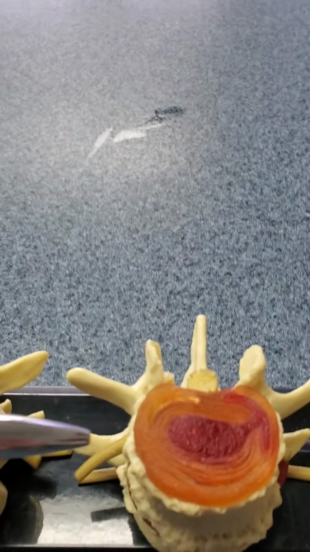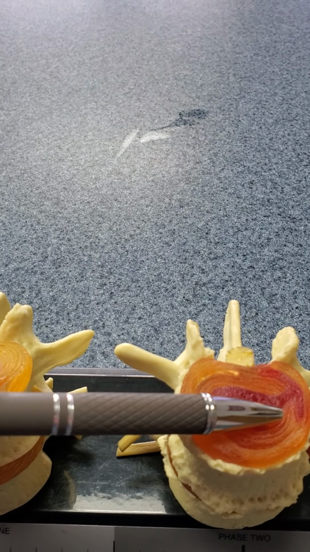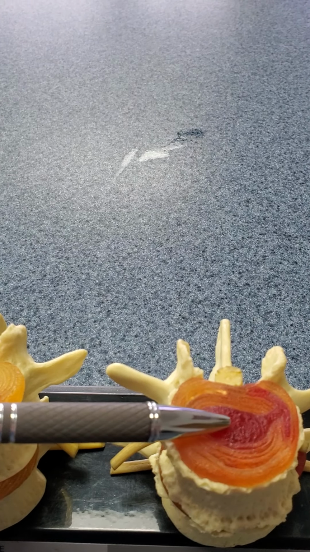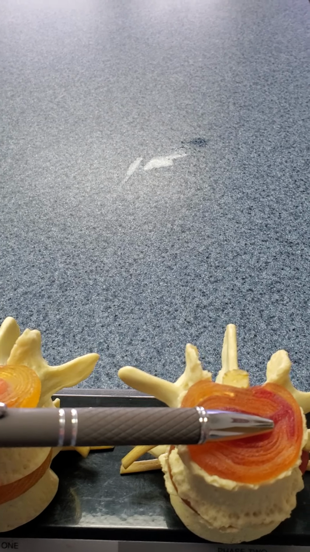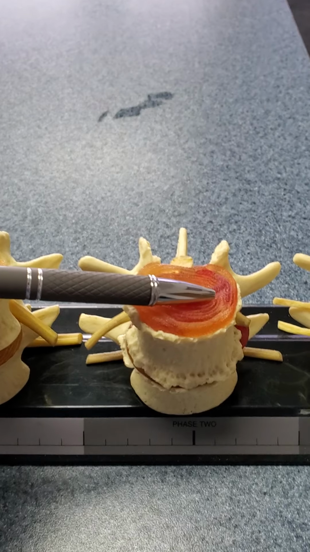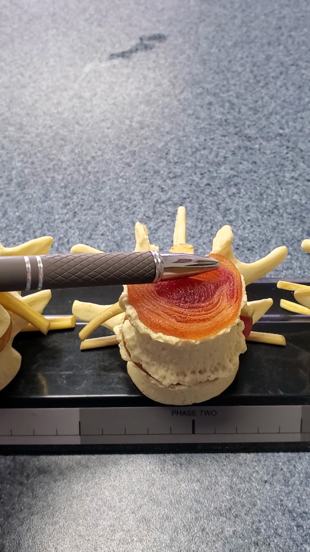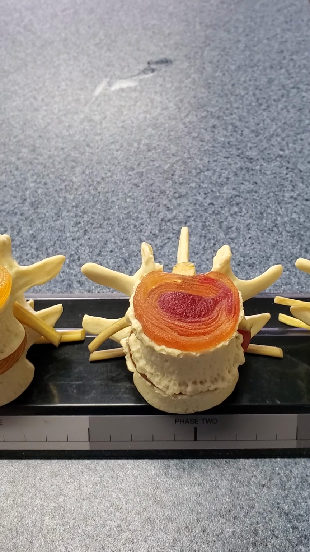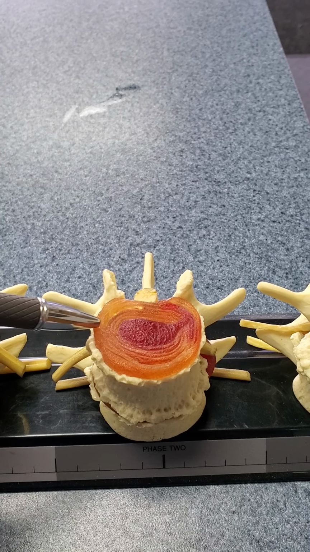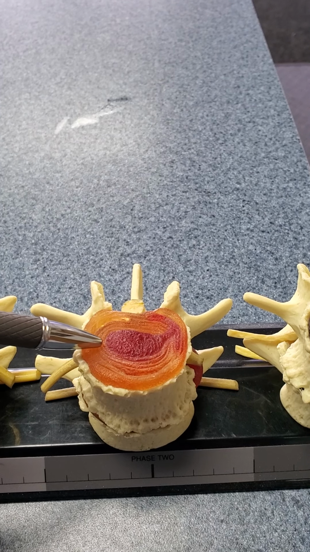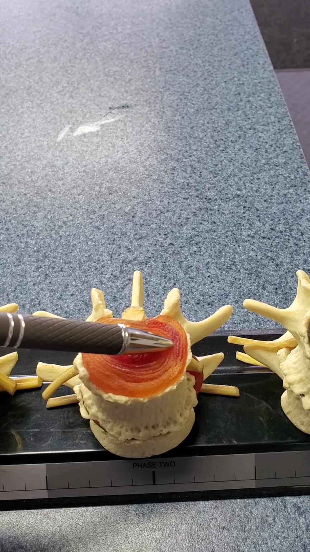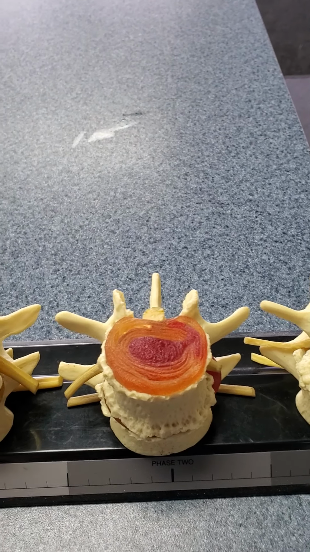Now, another example over here, this shows a tear in the annular fibers of the disc, and it shows the nucleus, which is kind of a gelatinous or jelly type substance. It shows it oozing out, and it creates this bulging effect. Now, there are nerve fibers in the annular portion of the disc. So just the tear and this jelly material oozing into that can irritate the nerves and be extremely painful. We call that discogenic pain.